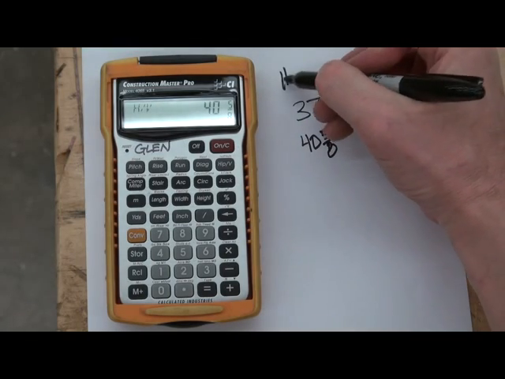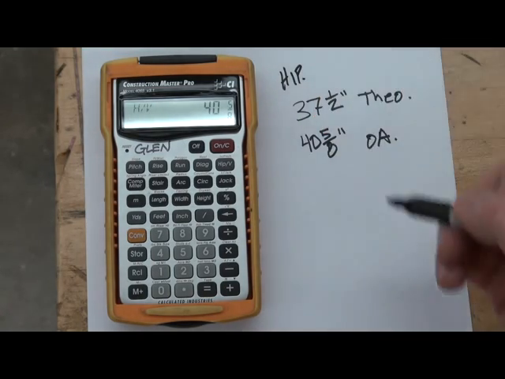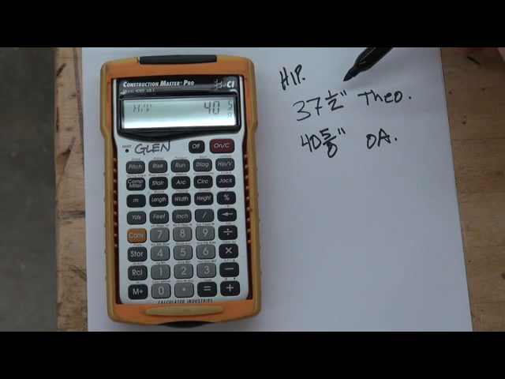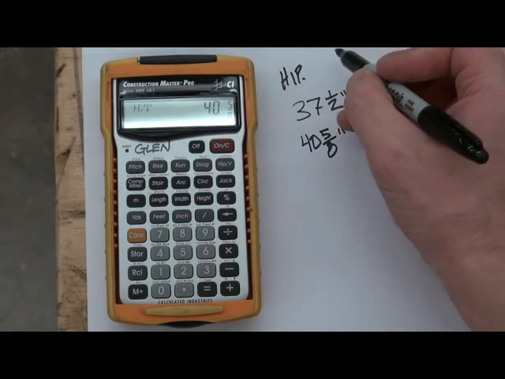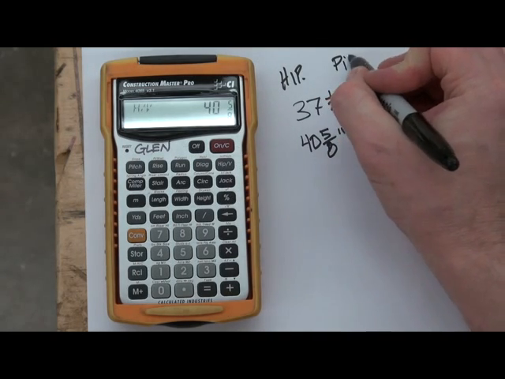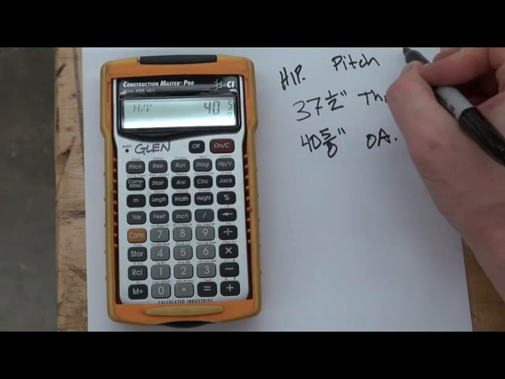So for my hip rafter, I have my theoretical length, 37.5 inches, and I have my overall length of 40 5/8 inches. The pitch I'm going to use is 8/12.